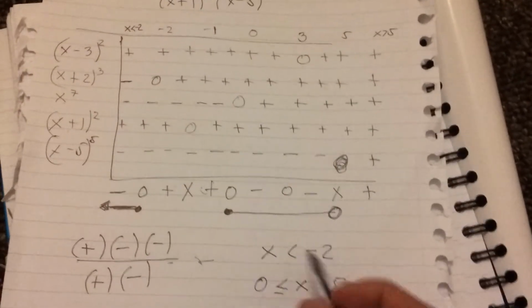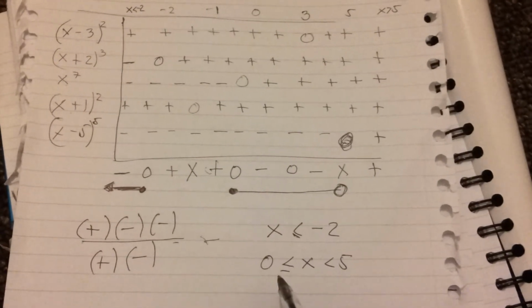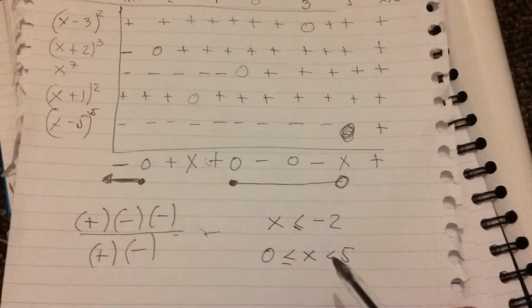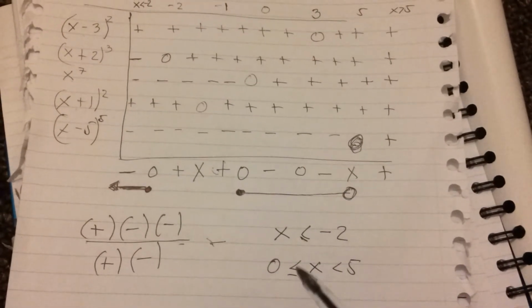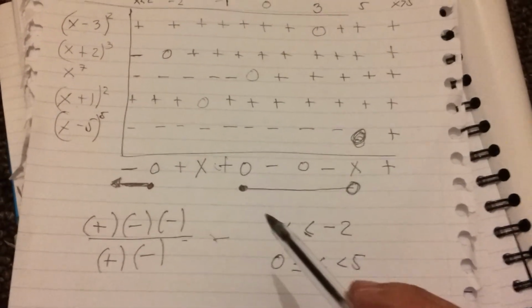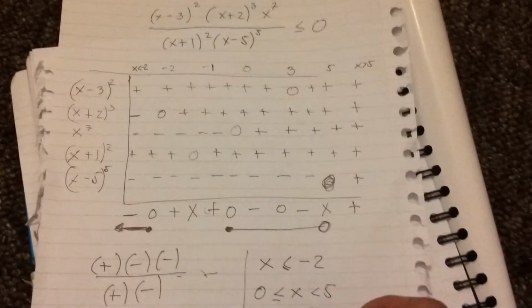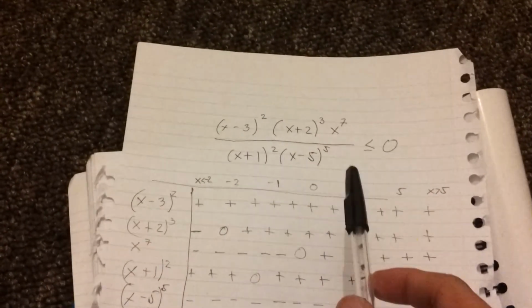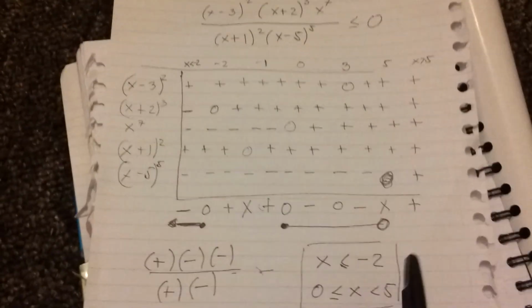Let me emphasize, x is less than or equal to minus 2 and when x is less than 5 but greater than or equal to 0. I used less than because 5 is not included, and I used greater than or equal to because 0 is included. And this one includes minus 2. So yeah, there you go. The solution is this whole thing. So even though our equation is complicated, we were able to get its solution set, which is very good.